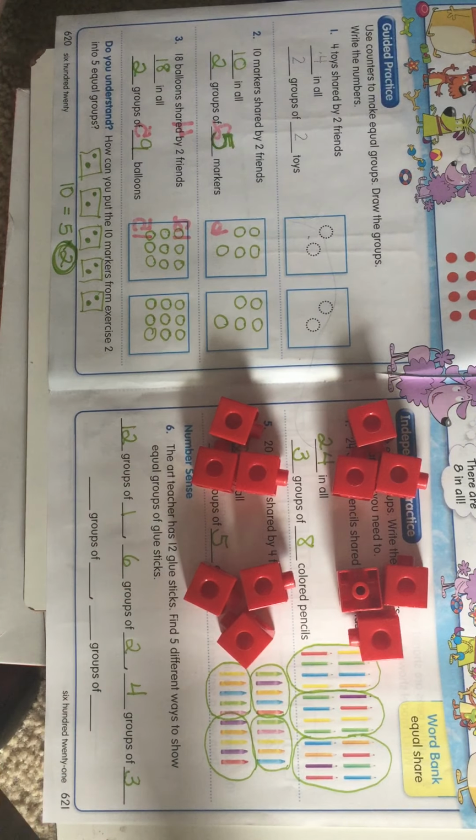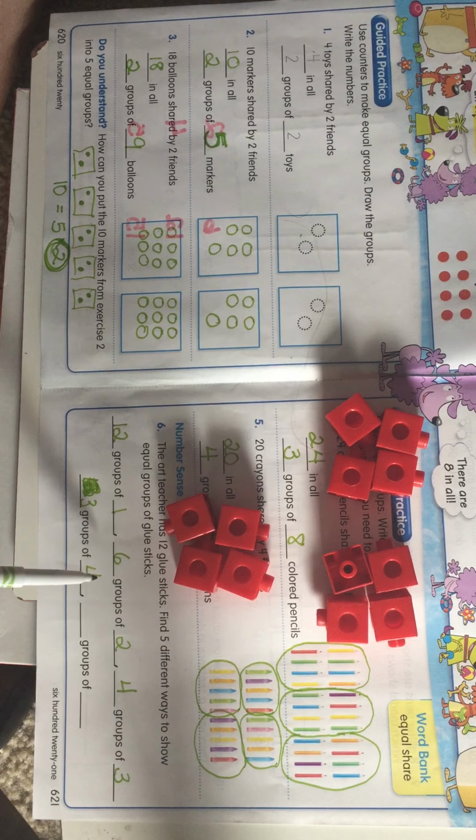Let's see here. Oops, I did this wrong. This one, I'm sorry. I didn't mean to mess you up. So this one would be the 3 groups, right? Yes, 3 groups of 12. Sorry. And then finally, let's see, I'm missing a group. 12, 6, 3 and 4.